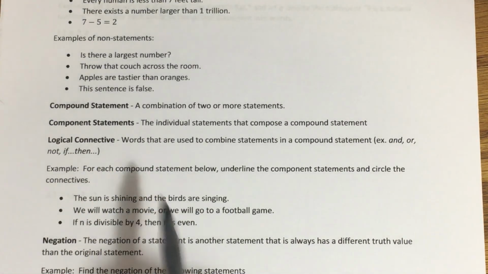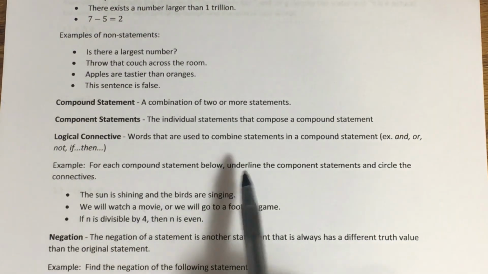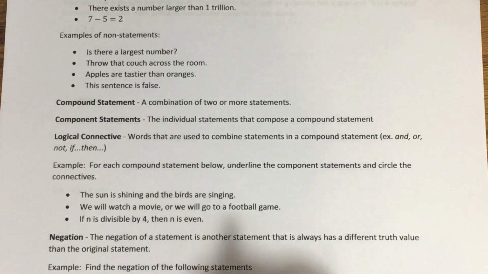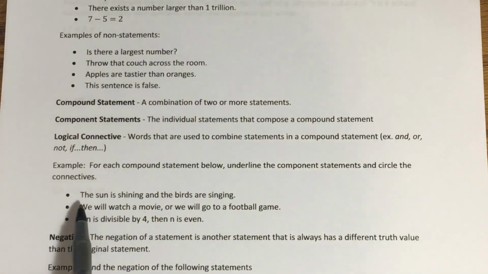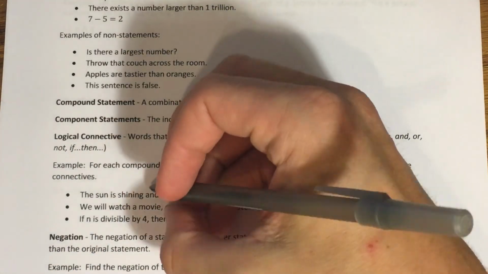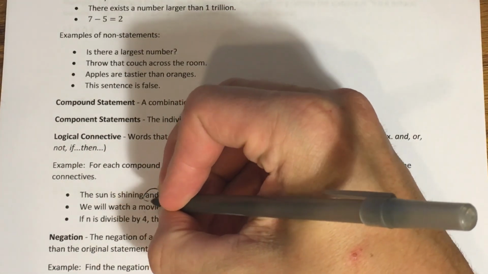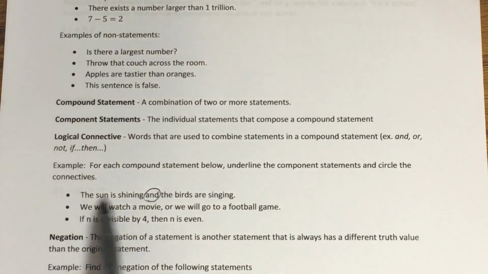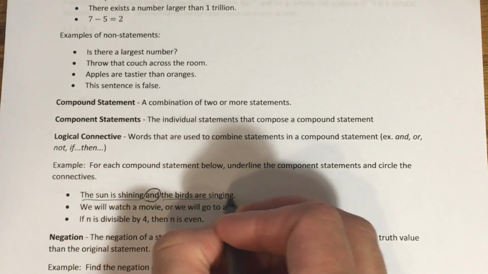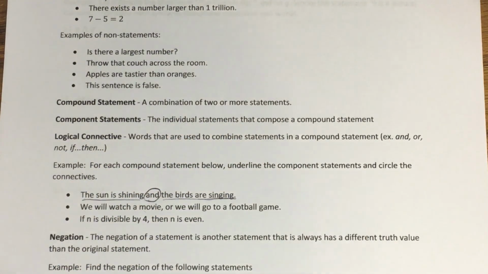So for each of these compound statements below, these three down here, we want to do a couple of things. We want to underline the component statements and then circle the connectives. So I'm actually going to start by searching for a connective. The sun is shining and the birds are singing. So the word and is a logical connective because it's connecting these two component statements. I would underline this and underline this. Each of those is a statement in its own right. Notice one of these statements can be true while the other one could be false. They could both be true, they could both be false.